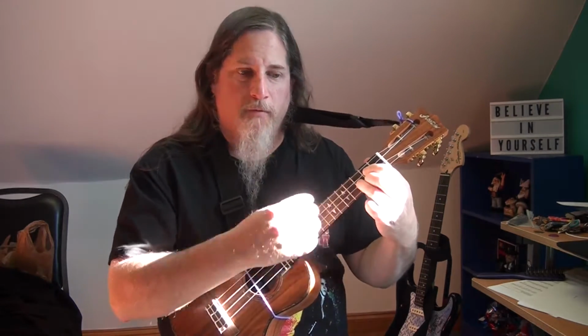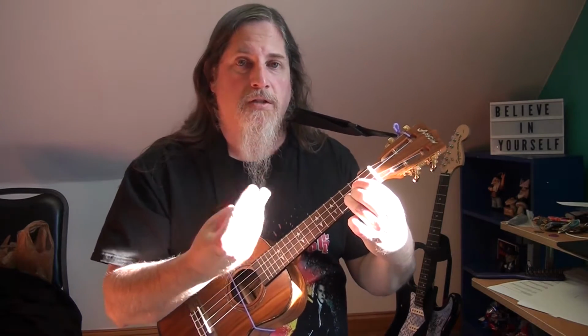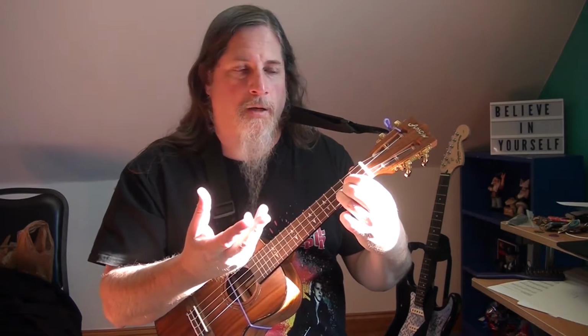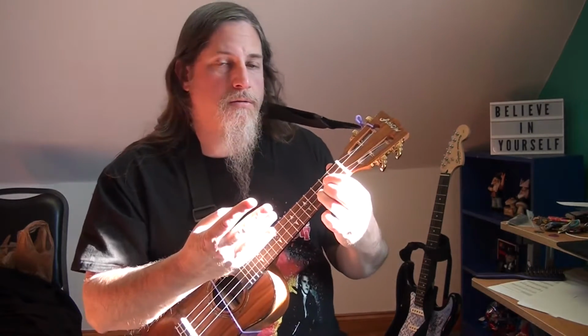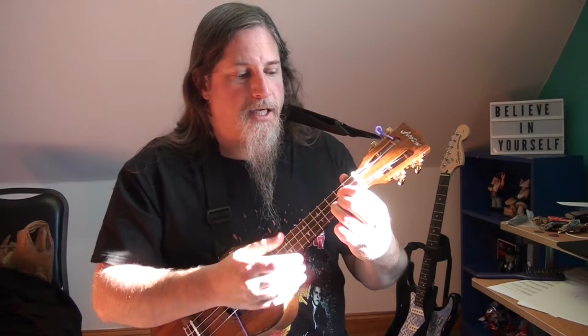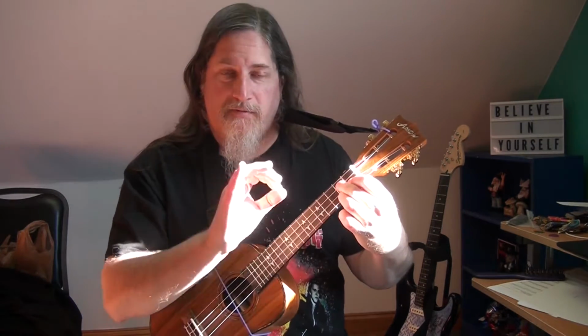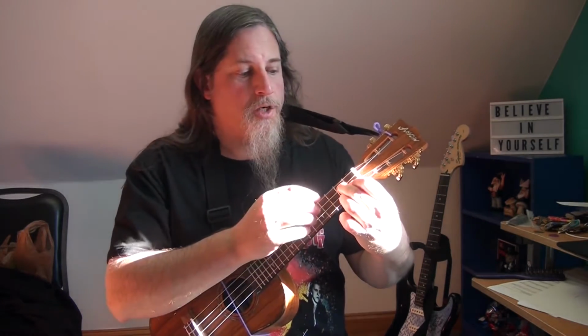So, although I'm playing 4 strings, I'm only playing 3 different notes. Some chords need 4 notes to actually be that chord. So a G7 we can do on a ukulele very nicely because we're playing 4 separate notes.